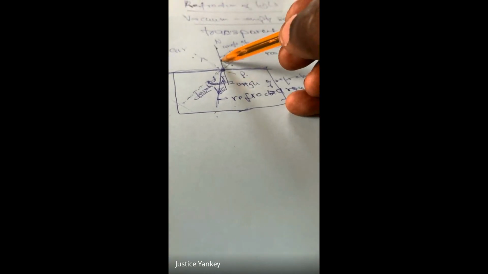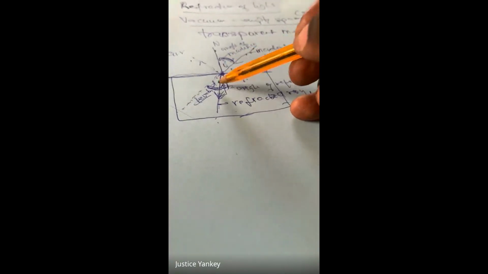You will notice that the angle of incidence equals the angle of deviation plus R. This angle is opposite the whole of this. So I equals D plus R. I equals the angle of deviation plus the angle of refraction. All right? Okay. And what I've just discussed is called refraction.